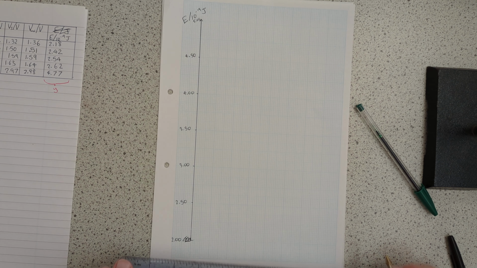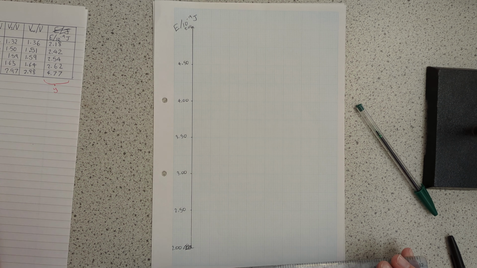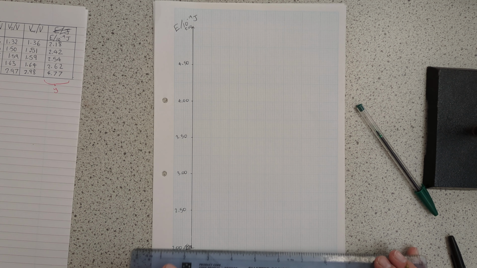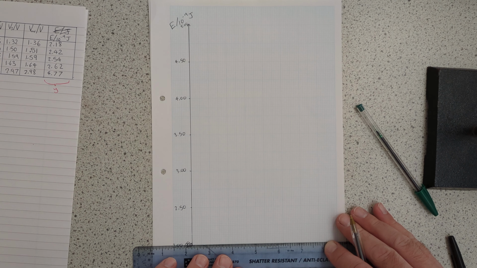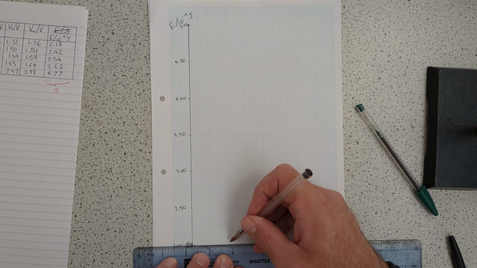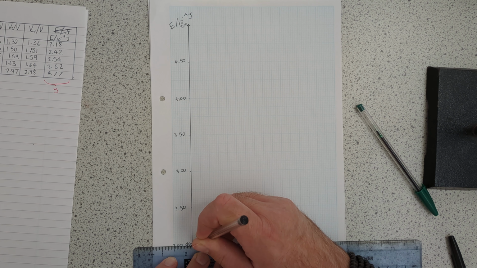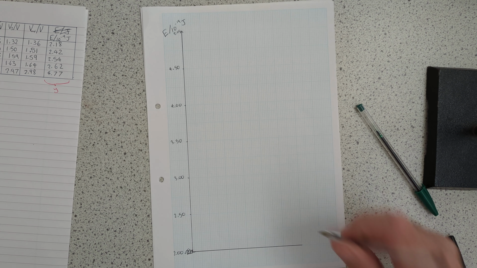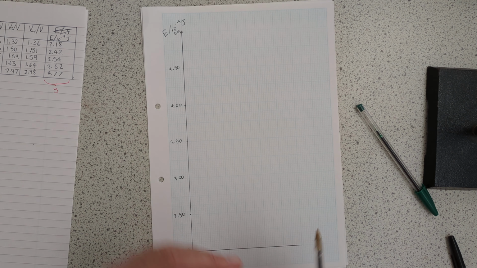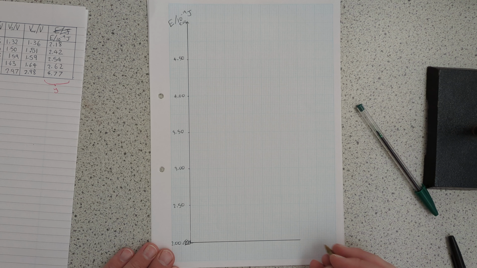Okay, then I wanted 6 across. I think it was 6 across. 4 to 7. Yeah, let's do 6 across. Line it up like this. Remember, the data points have to occupy more than half of the available space in both directions. This should do it.